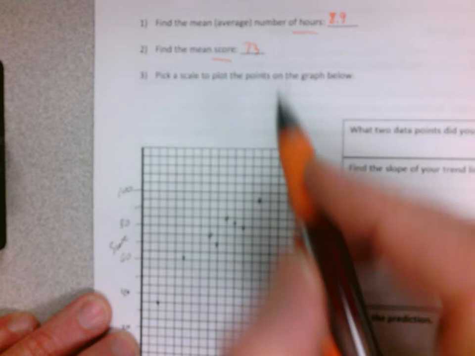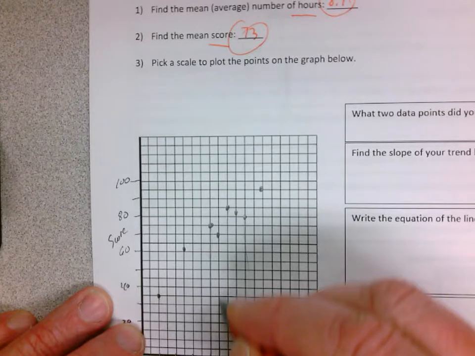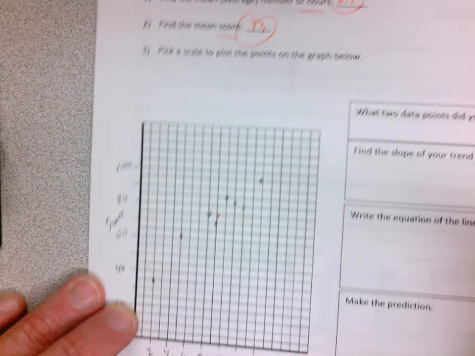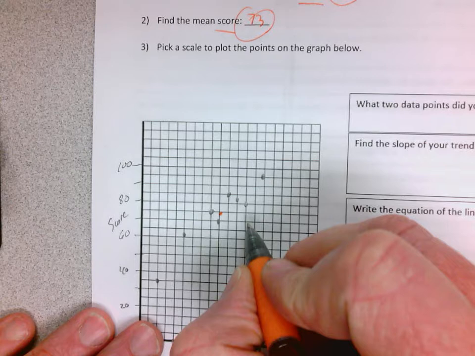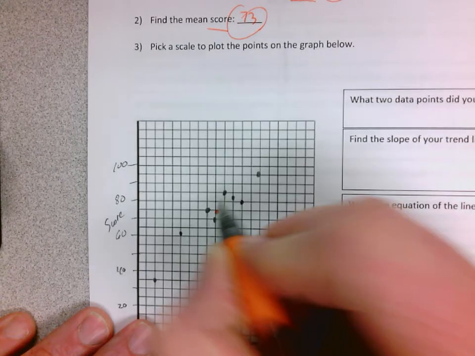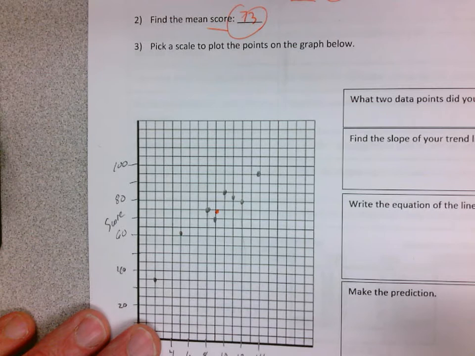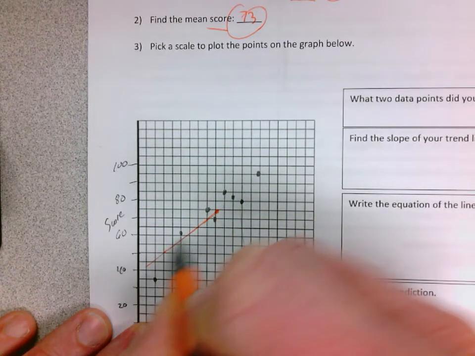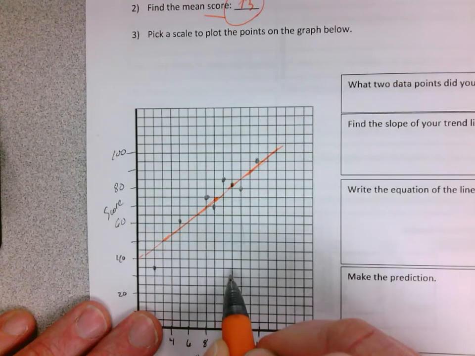So 8.9, 73. And you might have gotten that if you just drew a line through there, but if you can make it go through that point, there's a better chance that you're going to have some accuracy. So I'm just picking a trend line that sketches through all those, or I could just pick another point and find the equation of the line between those 2 points.